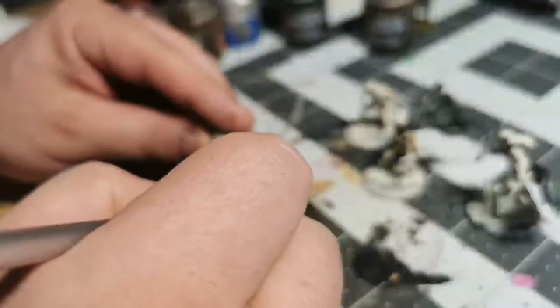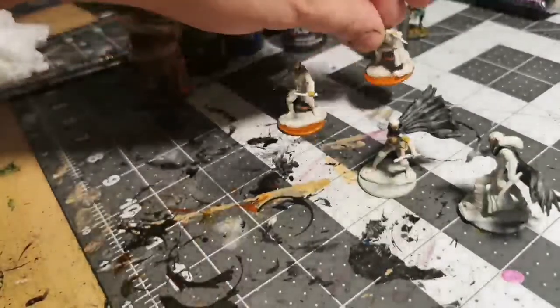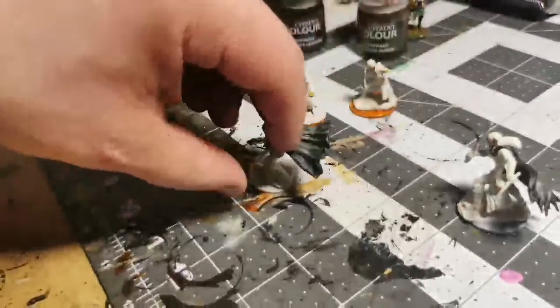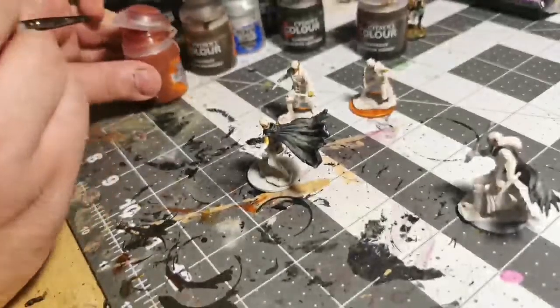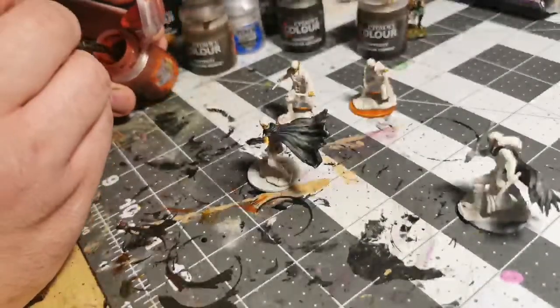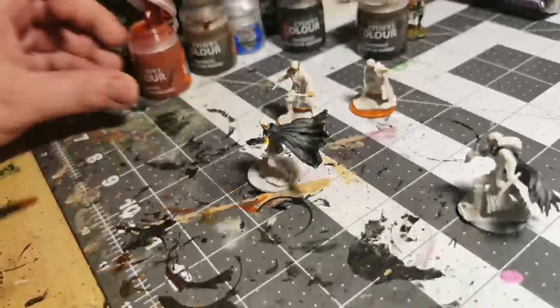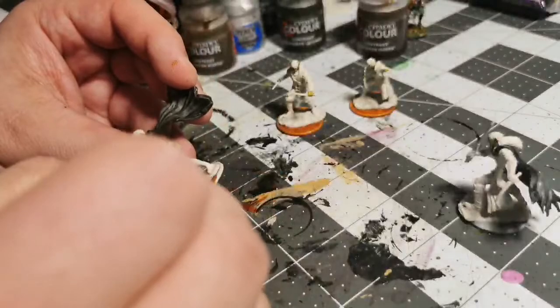And by base, I mean I'm going to just do the circle part, not the actual terrain. I haven't actually painted bases orange, ever, but I have been dabbling a lot with fire and lava lately. So thematically, it's kind of cool.